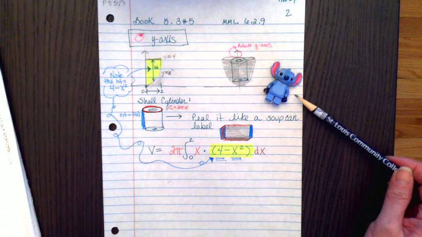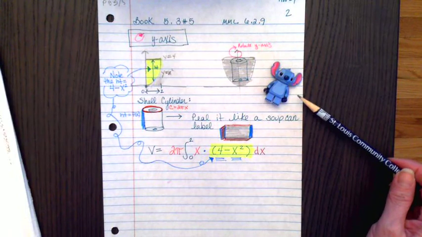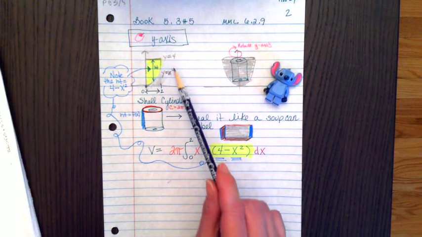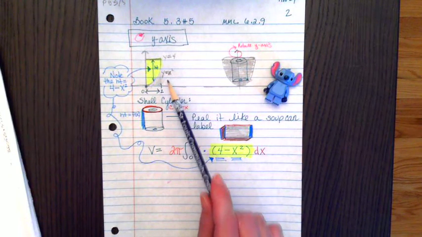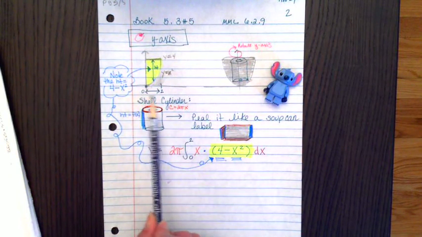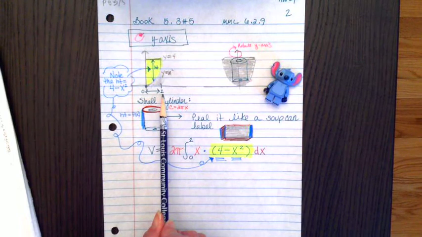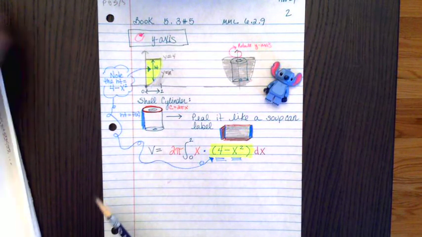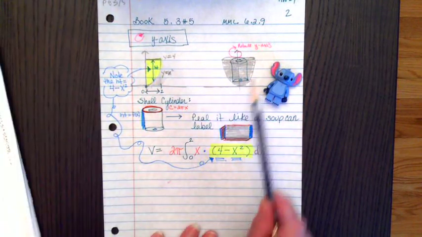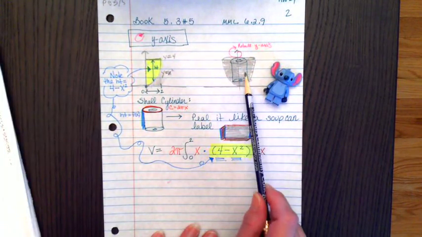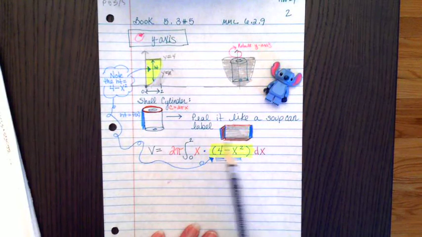For number 5, here in section 5.3, we've got the functions y equals 4 and y equals x squared, and we're going to integrate this from x equals 0 to x equals 2. So the height of these cylinders. When we rotate this around, we get a shape kind of like this. And each of those cylinders inside, pull it apart, would be a rectangular prism.